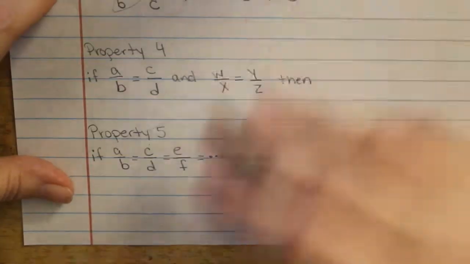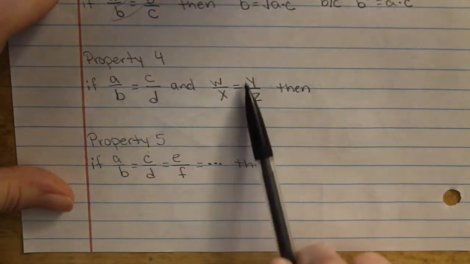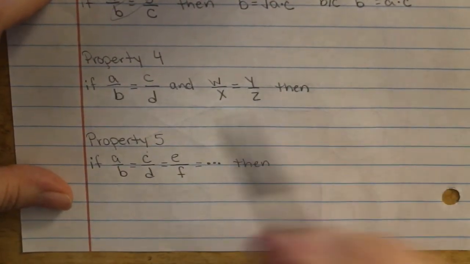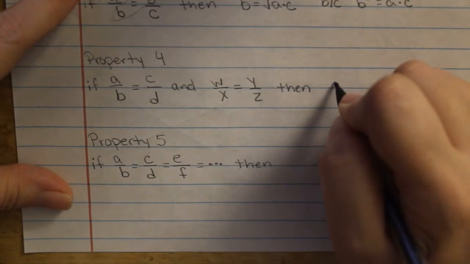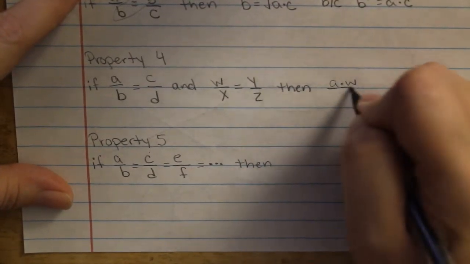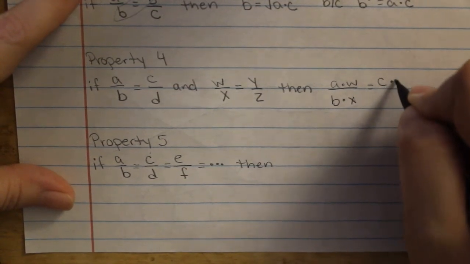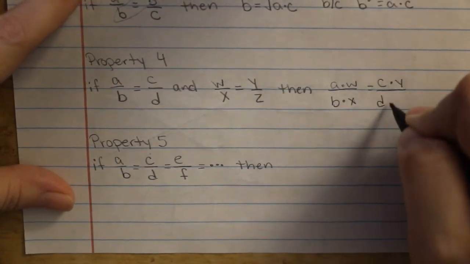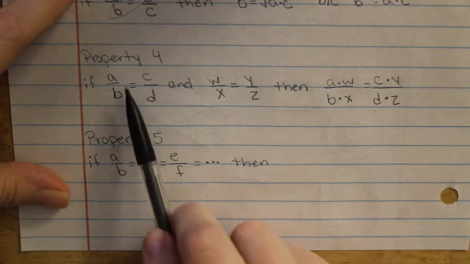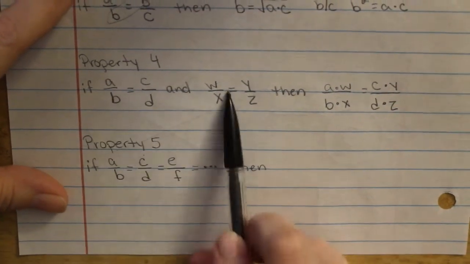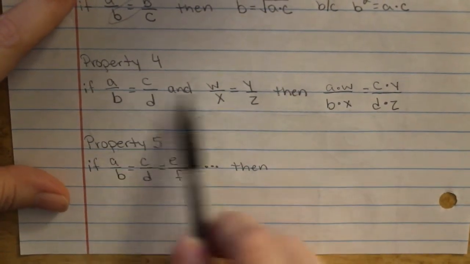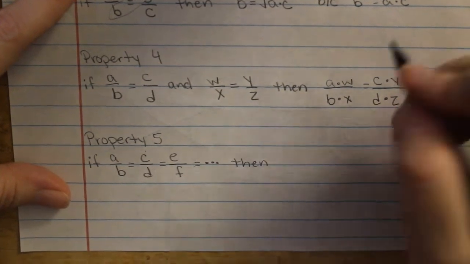Now, property 4 simply states if you have 2 sets of equal proportions, you can just multiply them. So I can say A times W over B times X equals C times Y over D times Z. If you look, it's almost as if I'm putting the left sides of the equal sign together and the right sides of the equal sign together. That's really all it's doing.